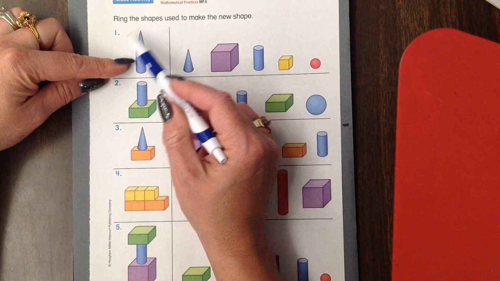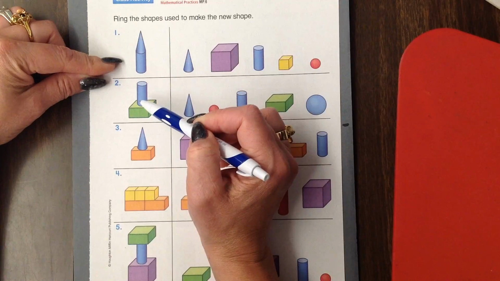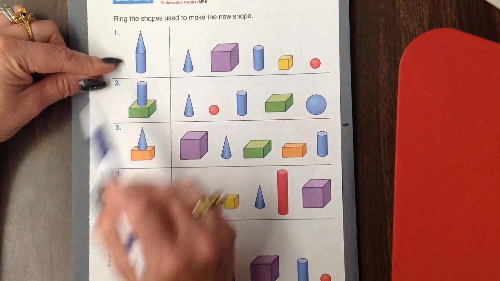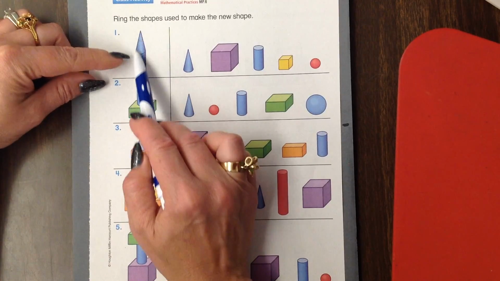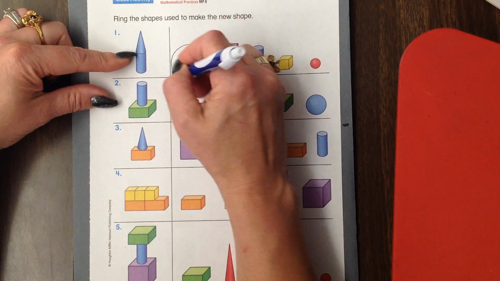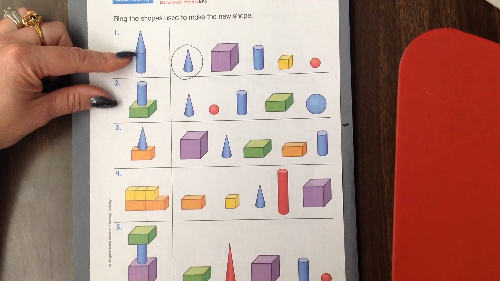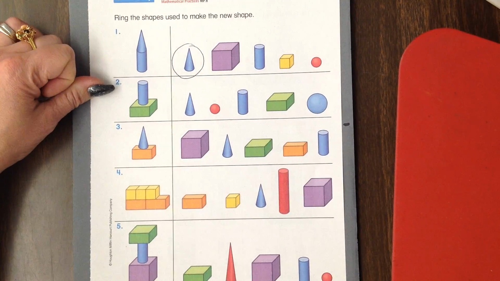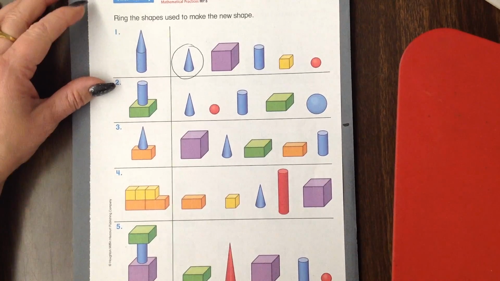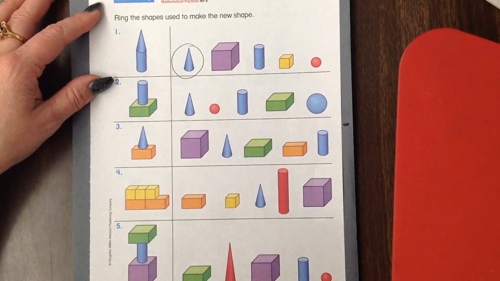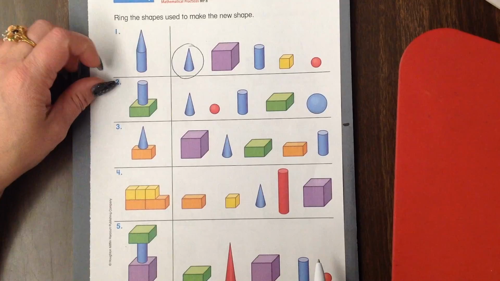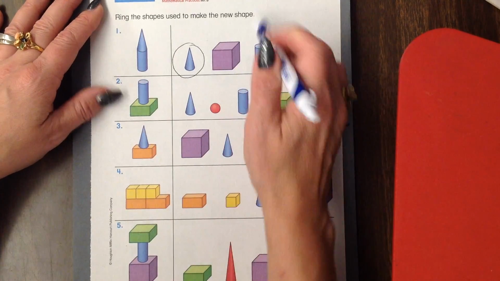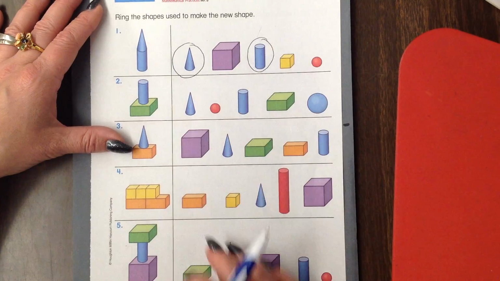So if you were to copy and try to make this shape, what are the shapes you would need to make this shape? Well, if we look here at the top, I can see a cone. So I am going to circle a cone. Oh, by the way, this is page 231 for lesson 711. Obviously, if you don't have it out, go ahead and get it out. But we're going to do this together, and then you'll have a homework page to practice on your own. Okay, I also see down here on the bottom, which one of these matches? Yeah, it's going to be the cylinder right there.